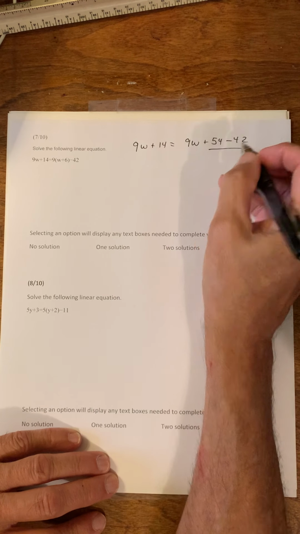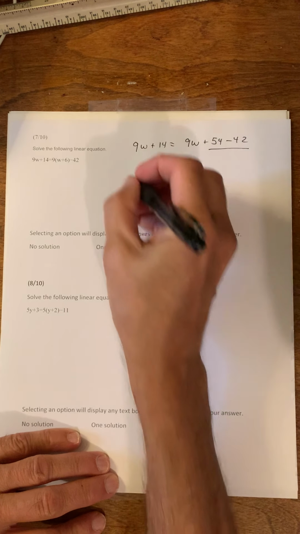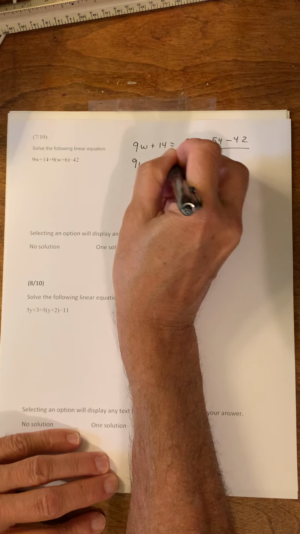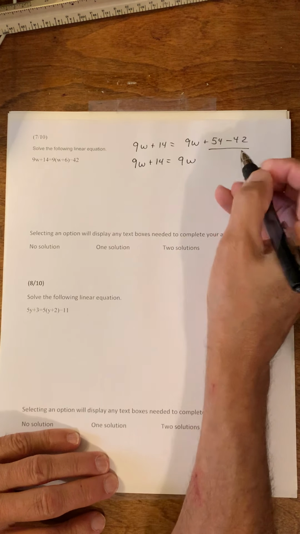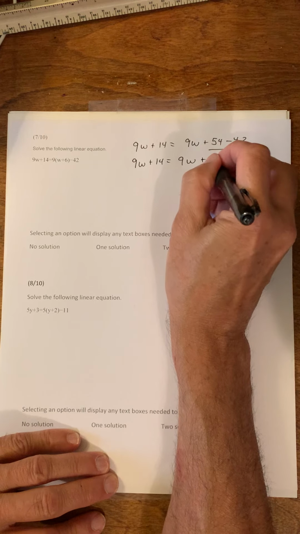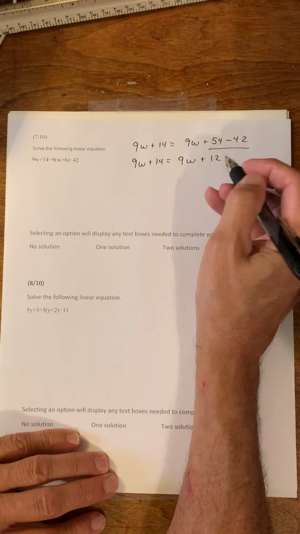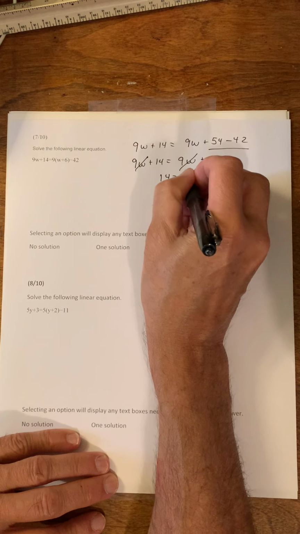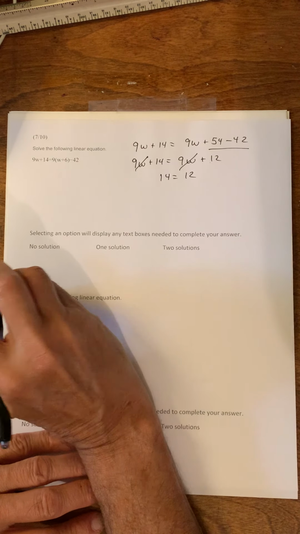Well, let's see what happens. Let's simplify, combine the like terms. Plus 12. Close but no cigar. The w's cancel. I get 14 equals 12. False statement.